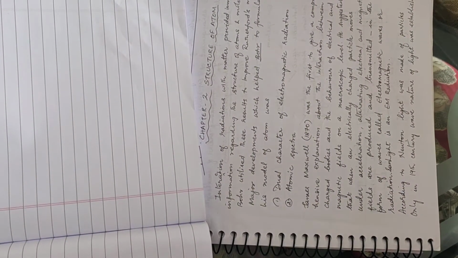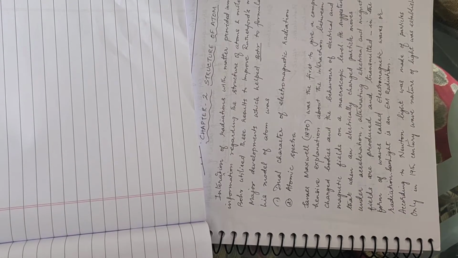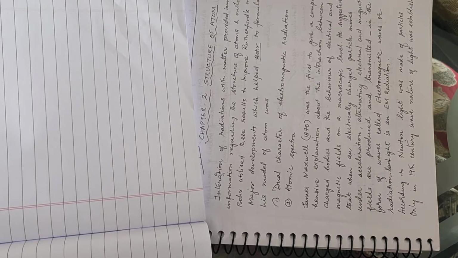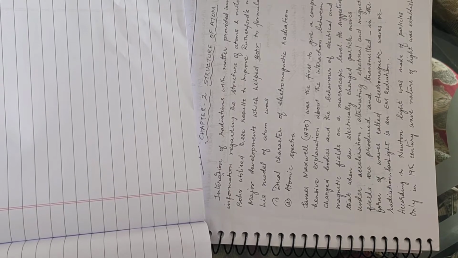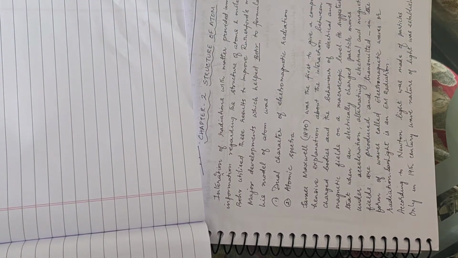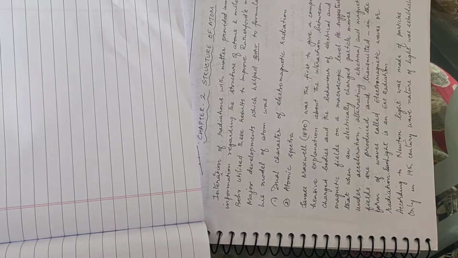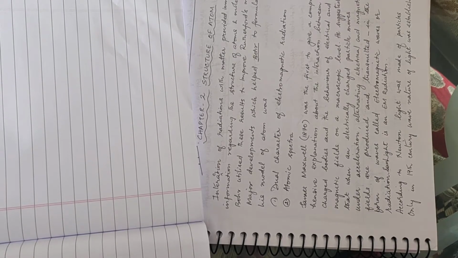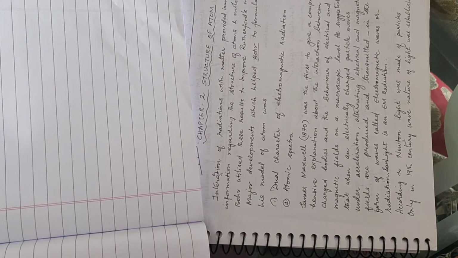That is, the developments that have taken place leading to Bohr's model of atom. So this is what we are going to start with. I have just given a brief introduction about how Bohr's model of an atom came into existence. You know very well that the limitations of Rutherford model led to Bohr's model.